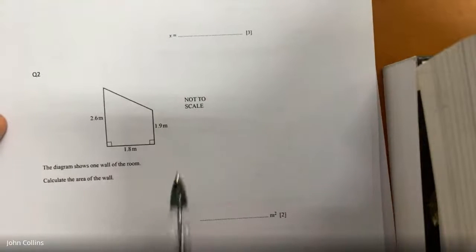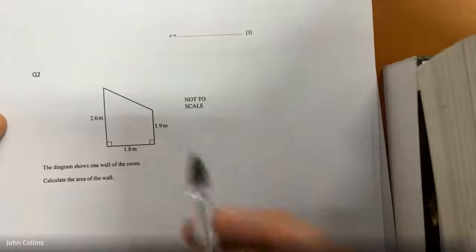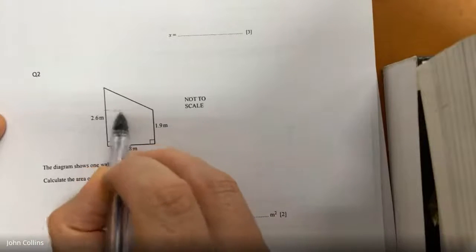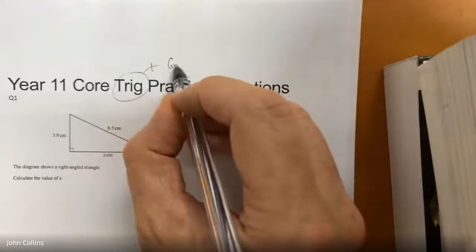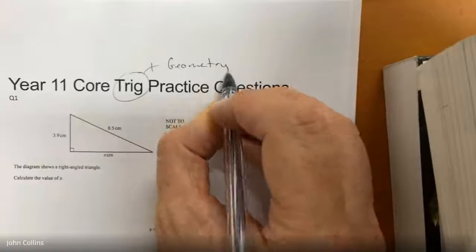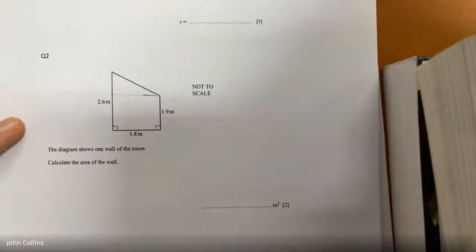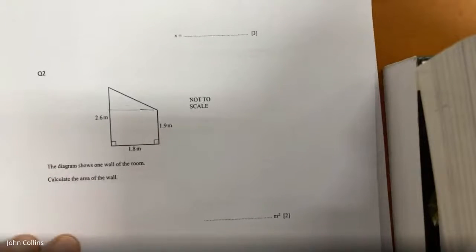Second question, all right, so they're looking for the area of the room, which means this is a mixture of trig and geometry, plus geometry, the last unit, which your next exam is going to look like, a mixture of trig and geometry together. So this is an area split up into 2 areas, triangle and square. Should be no problem to you guys.